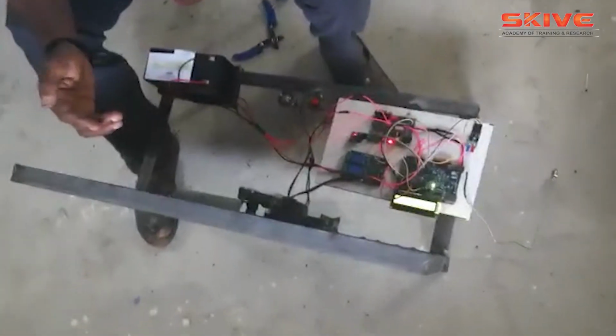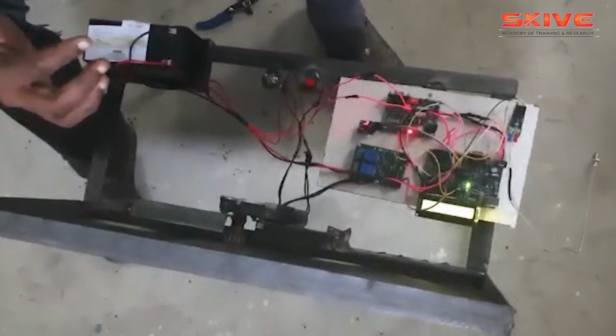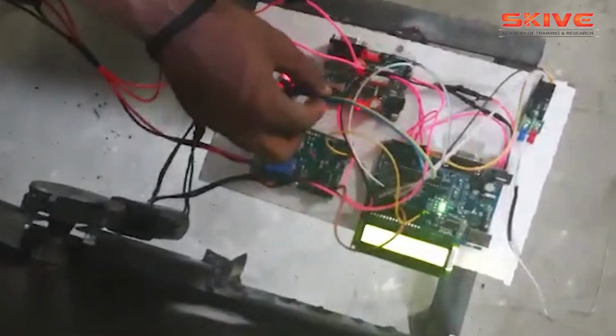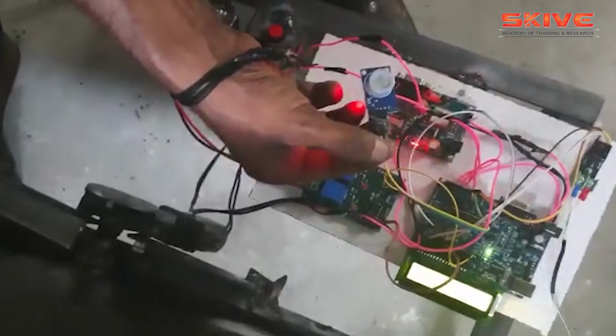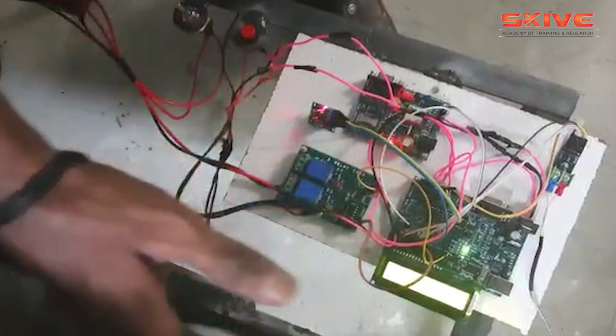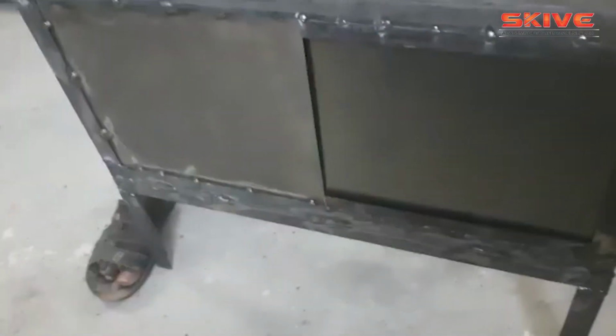This is a home door open automatic system using temperature and oxygen. This is the oxygen sensor. If the oxygen level is low, the door will automatically open. This is a sliding door, it will open automatically.